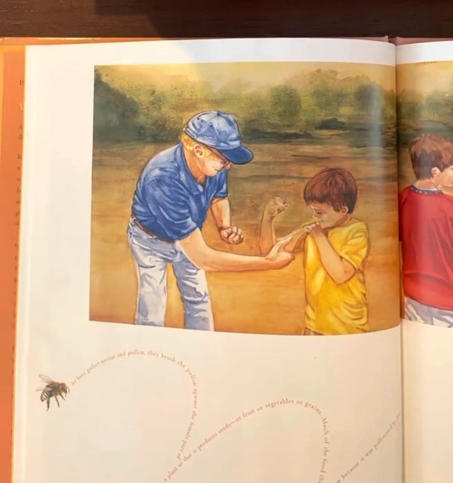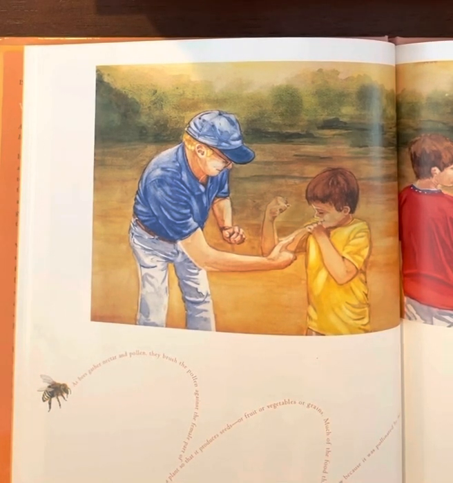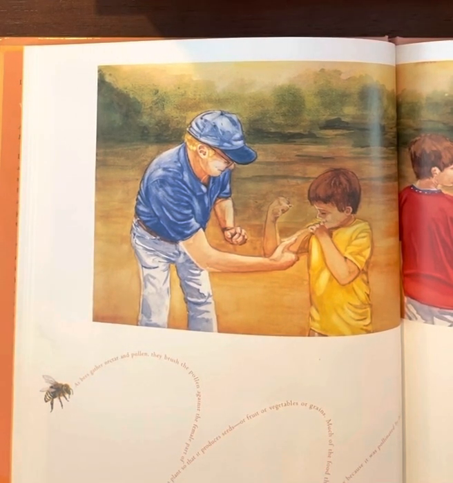Another bee fact. As bees gather nectar and pollen, they brush the pollen against the female part of a plant so that it produces seeds or fruits or vegetables or grains. Much of the food that we grow is because it was pollinated by bees.